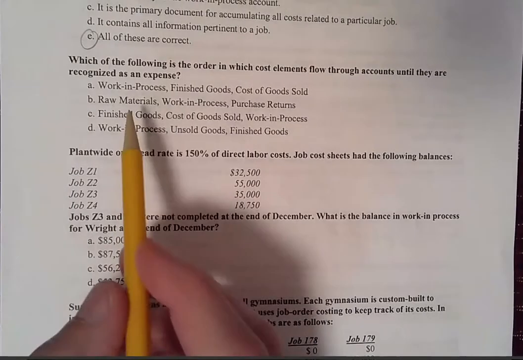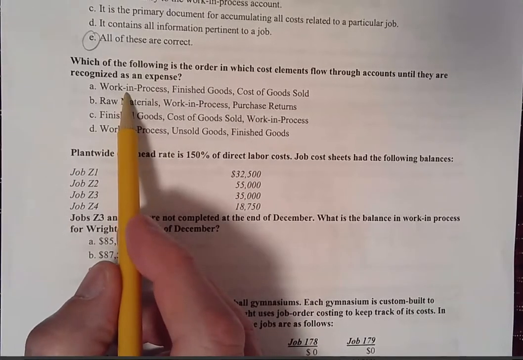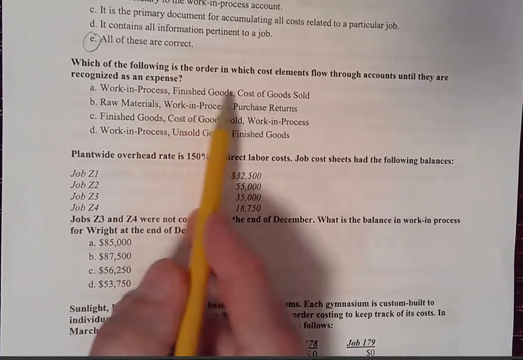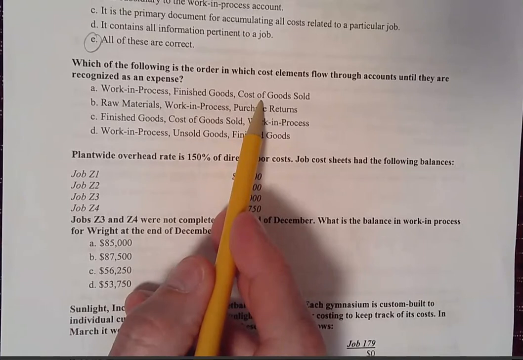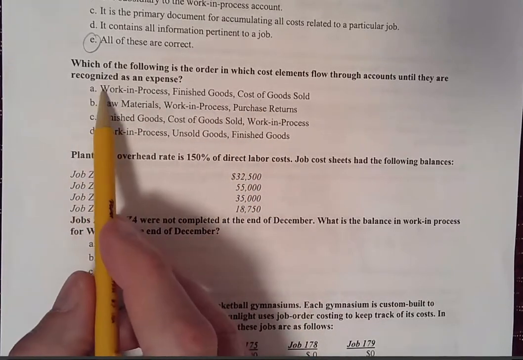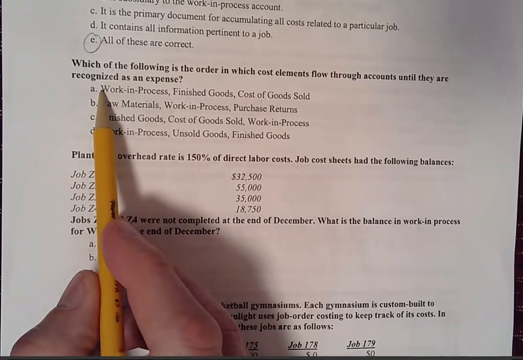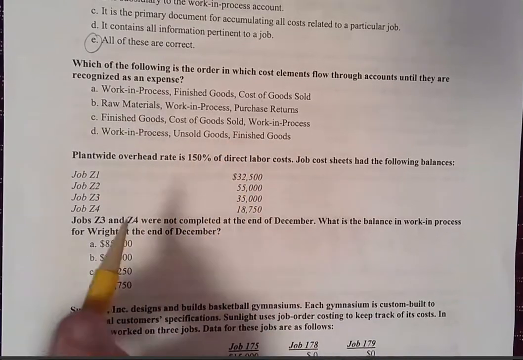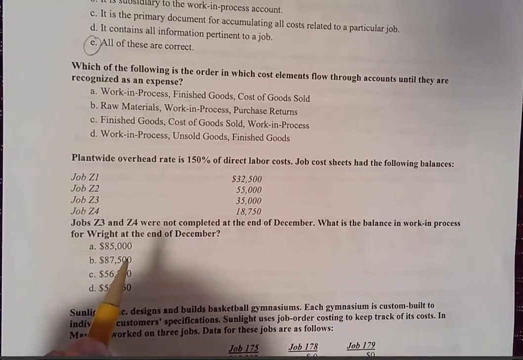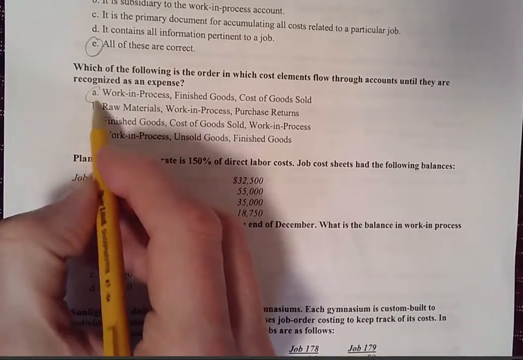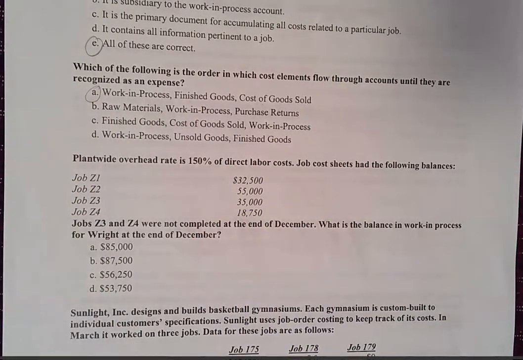If we look at choice A, it says work in process, that's the number 2 step, then to finished goods, and then to cost of goods sold. So the only way this answer could be any better is if we inserted materials right here in front of work in process. But this is the correct sequence after materials are requisitioned. Okay, so we're going to go ahead and circle that, because A is the correct answer given the choices that we have.